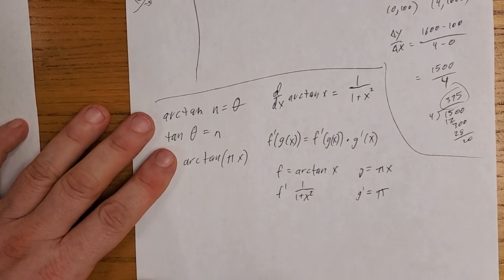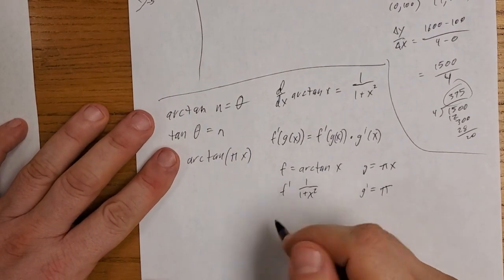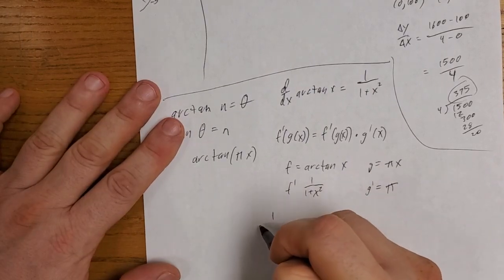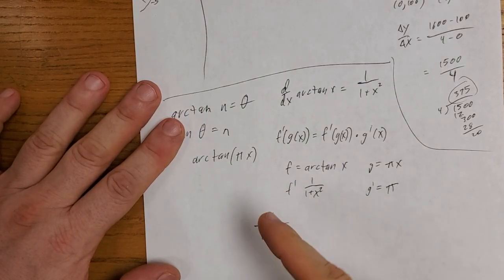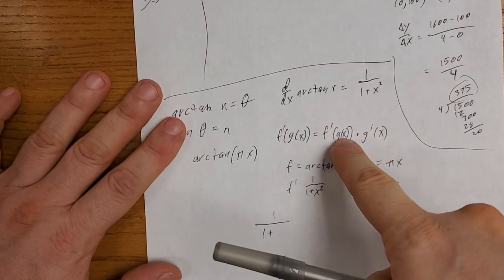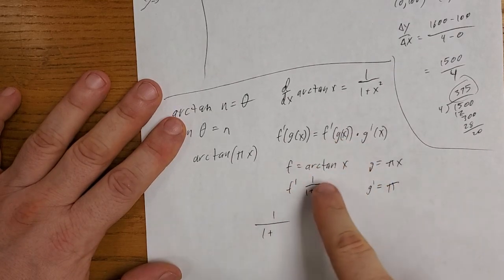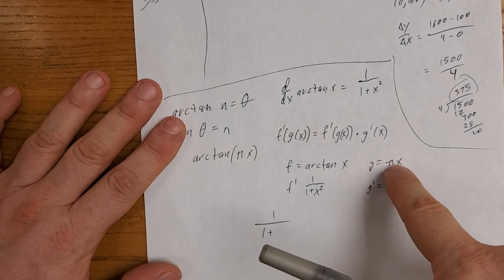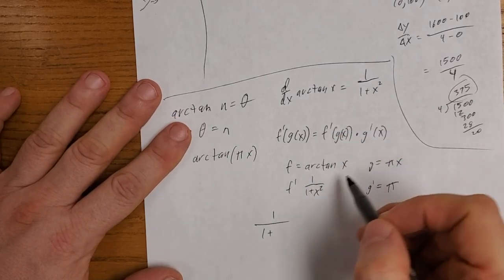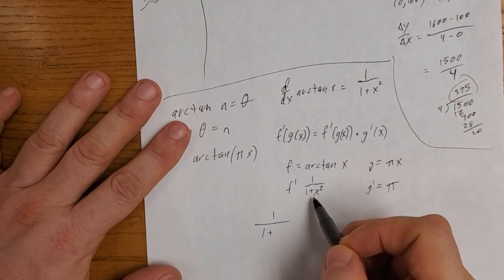So we plug all those in. The derivative of f, and because it's the g of x as the function, we're taking the g, which is the pi x, and filling it in to this x here.